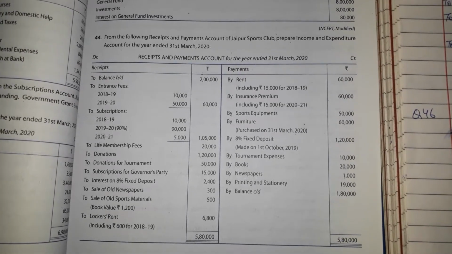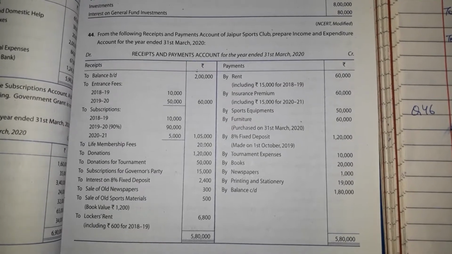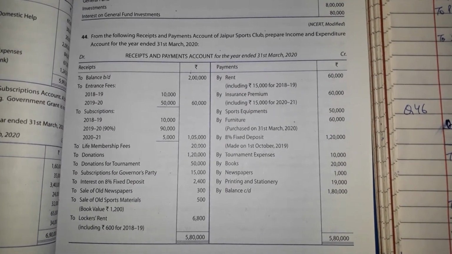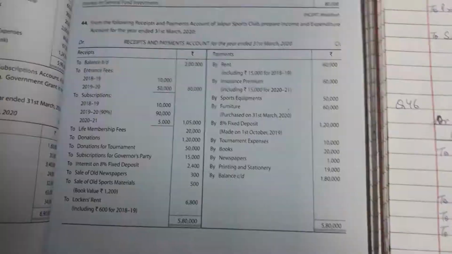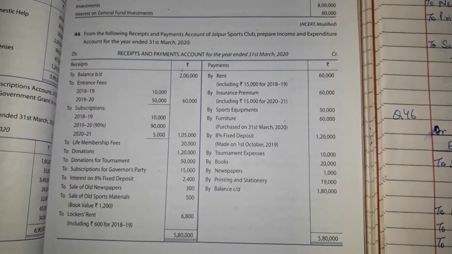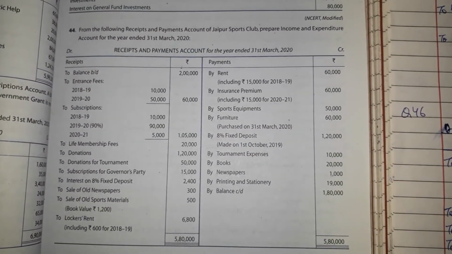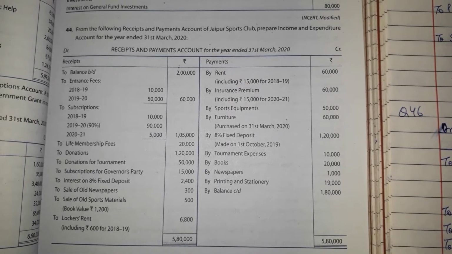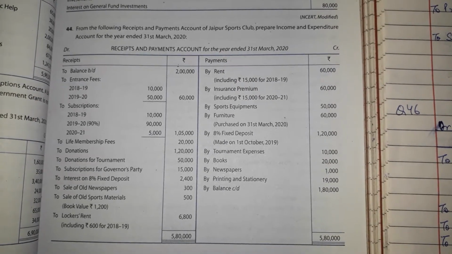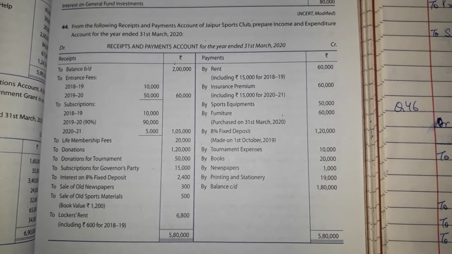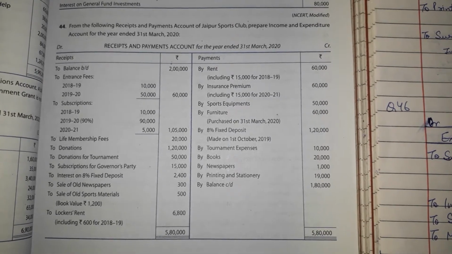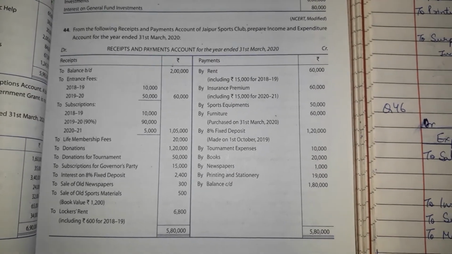It is given on page 1.69 of T.S. Grewal, Double Entry Bookkeeping, Volume 1. Now, this question states that from the following receipts and payments account of Jaipur Sports Club, we need to prepare the income and expenditure account for the year ended 31st March 2020. Now, let's observe the items.